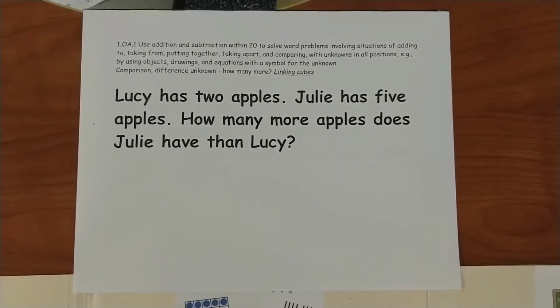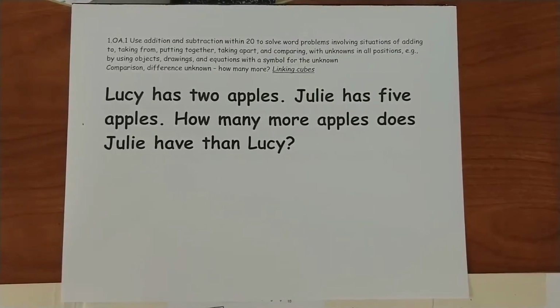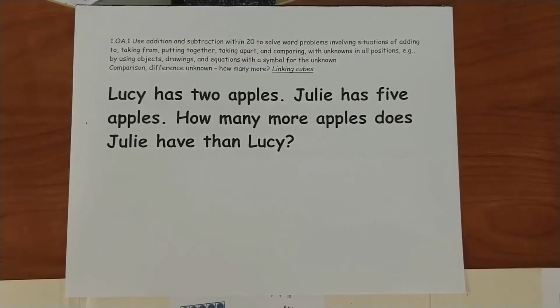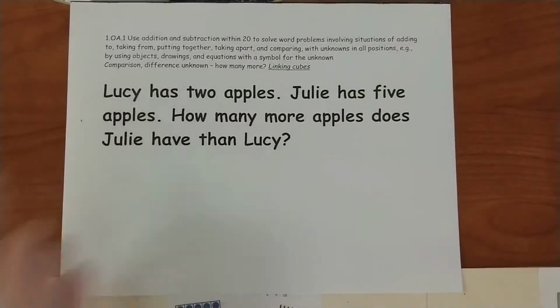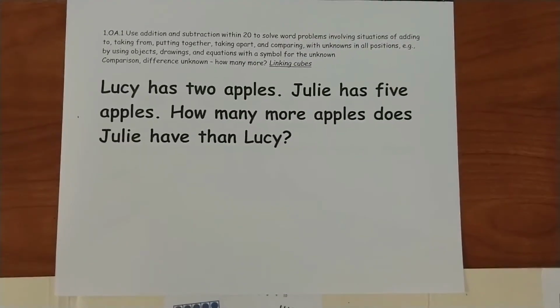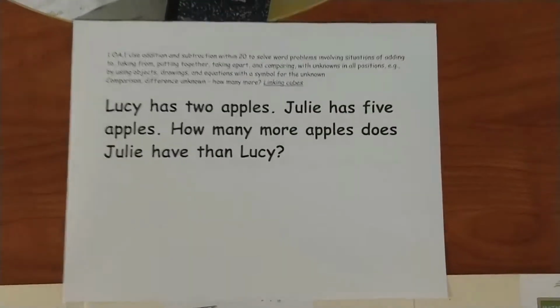Today we're going to work on a special type of problem, which is a comparison problem with the difference unknown. And in this question, it will be asking how many more. So the problem is Lucy has 2 apples. Julie has 5 apples. How many more apples does Julie have than Lucy?